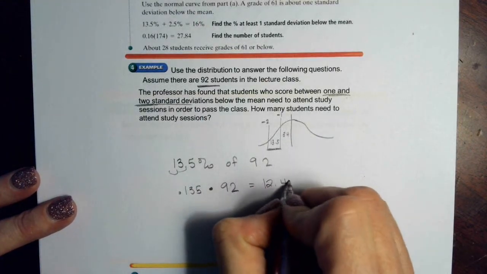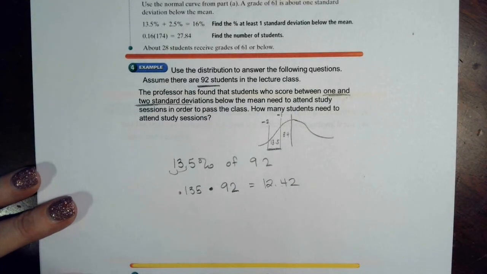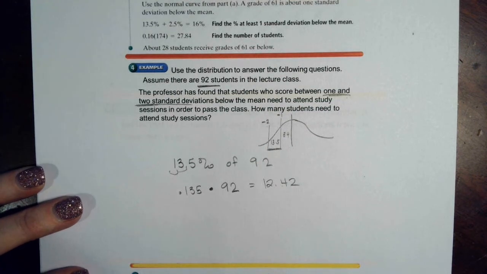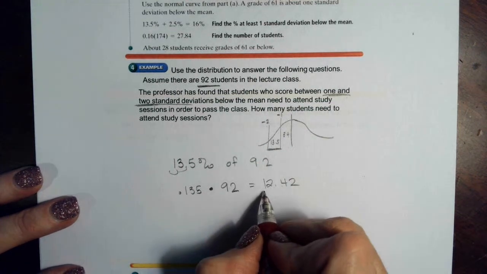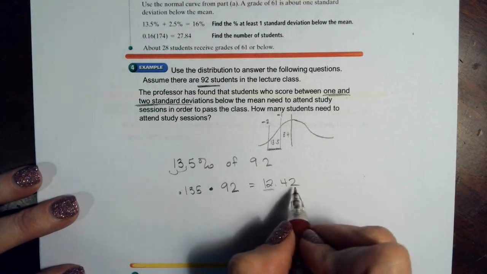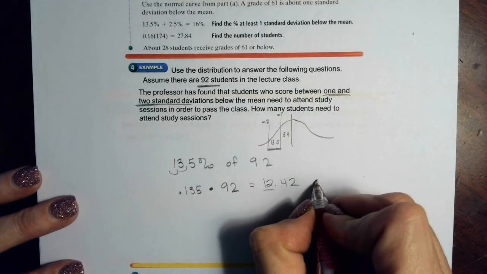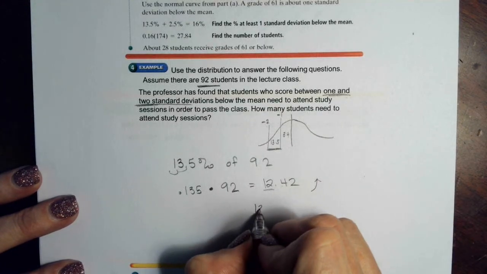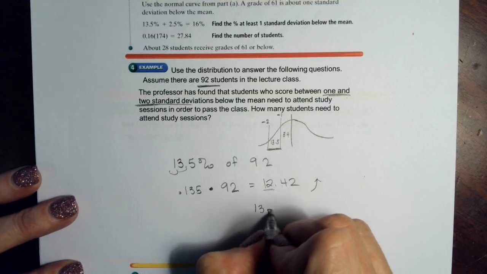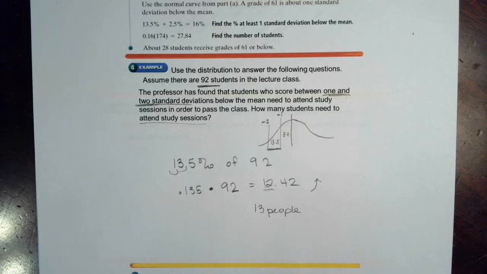All right, we cannot have 0.4 of a person. It doesn't matter how tall or how small, if they have all of their limbs or not, they are still a person. So we are going to go ahead and round up because we can't have half a person, right? So we're going to say there should be about 13 people who need to attend the study session.